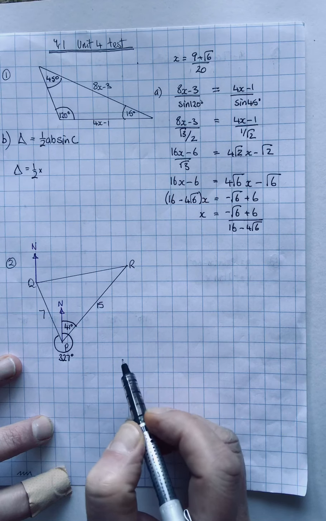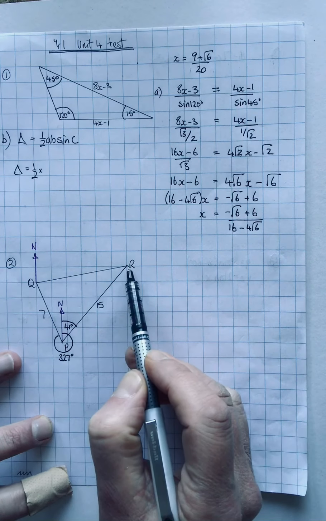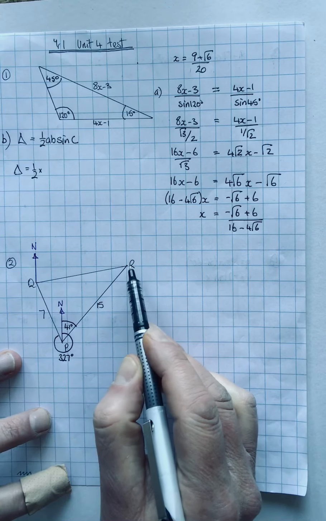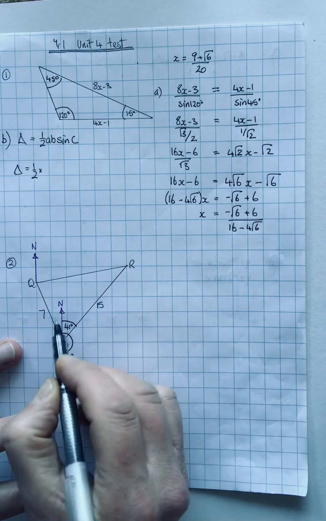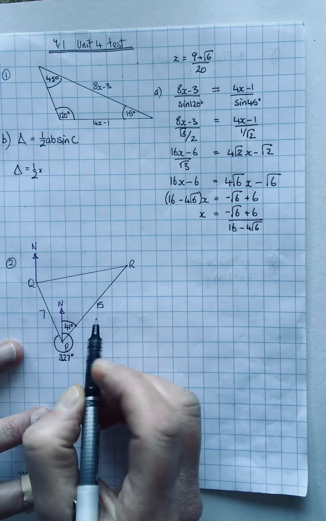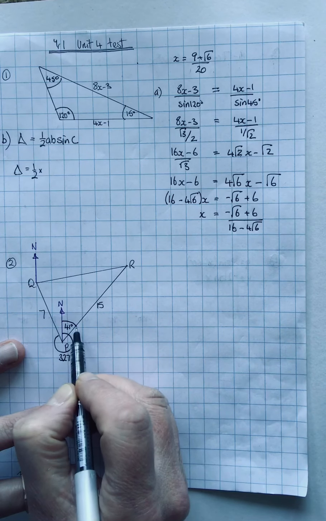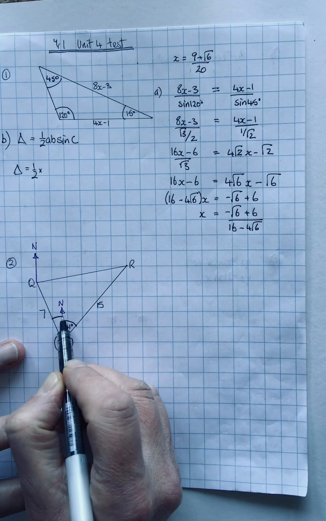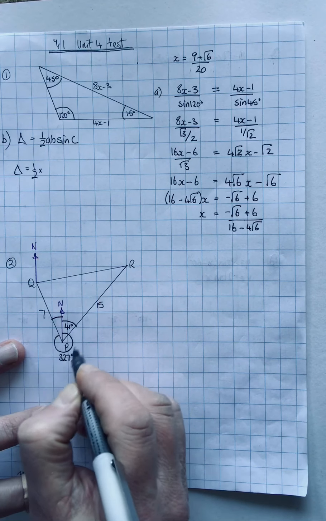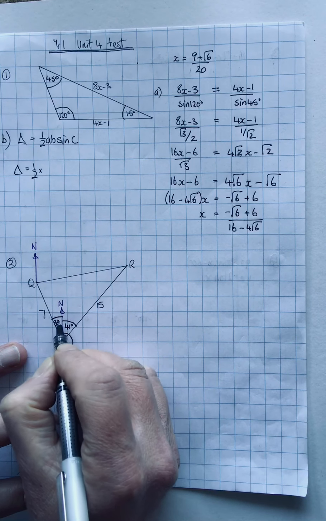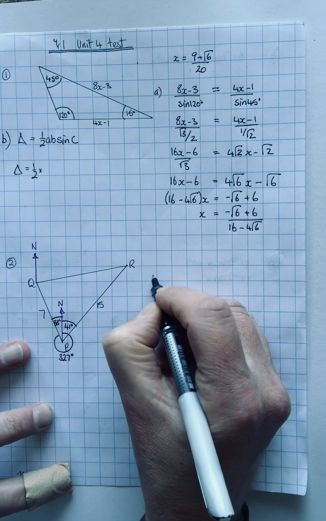Our first thing is to find the distance QR. Well, we've got two of the sides. I want to find the third side. Before I can do that, I need to have an angle to use the cosine rule. So we need the whole of this angle here. I know that's 41. I can work out this bit here because it's 360, take away the 327, which is 33. So I'm going to use the cosine rule.